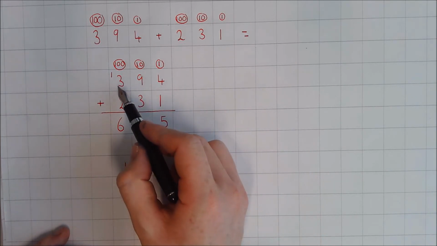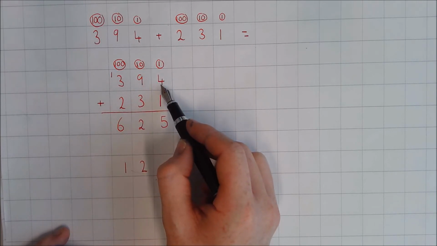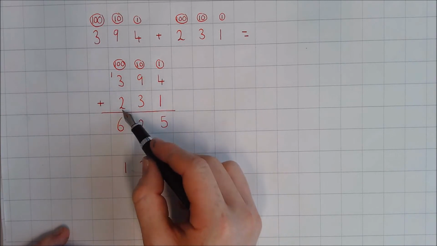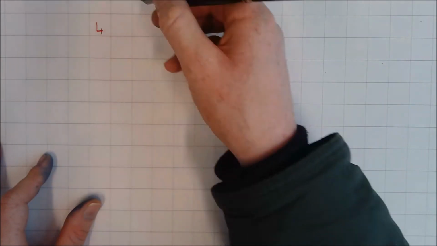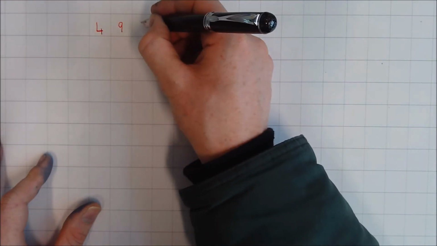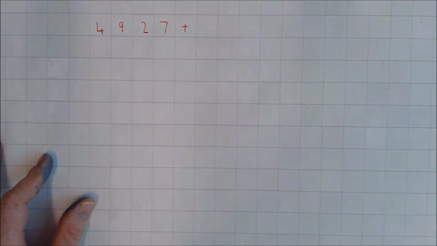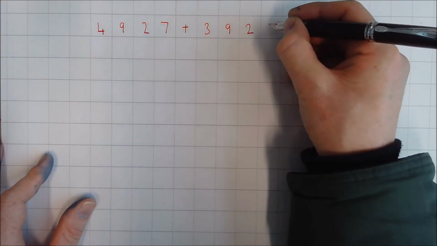The first addend was 3 hundreds, 9 tens, and 4 ones, or 394. Our second addend was 2 hundreds, 3 tens, and 1 one, or 231. So the numbers we're going to add are 4,927. That's our first addend. Our second addend is going to be 3,924.